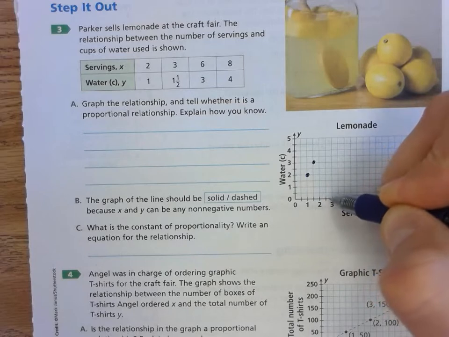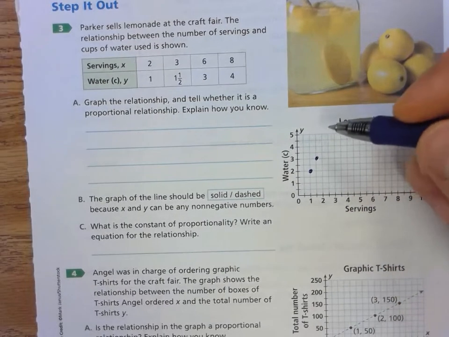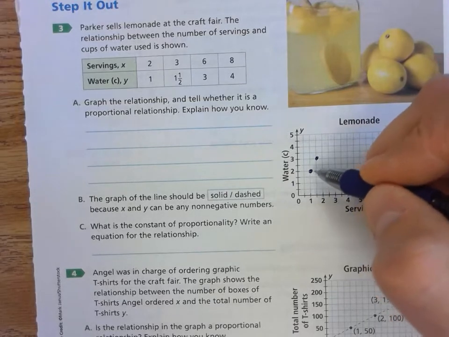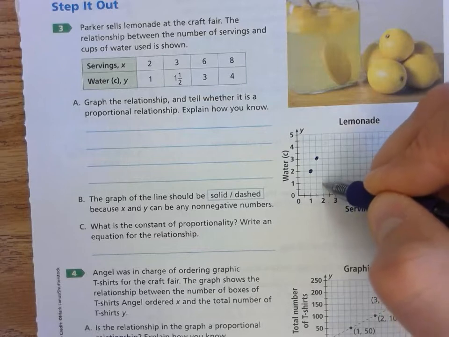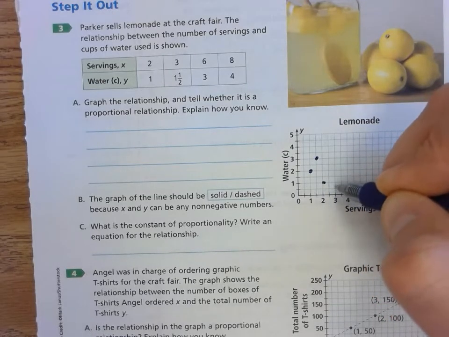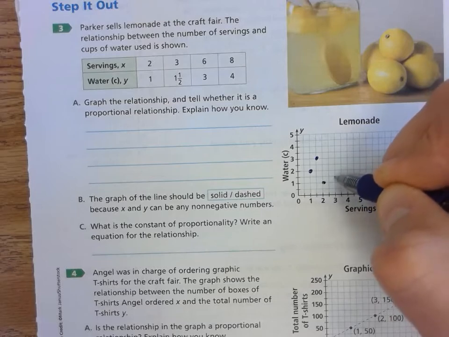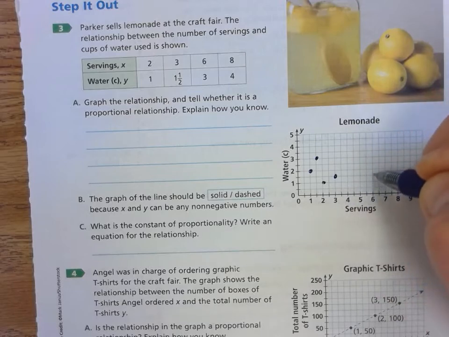At 3 cups of water, oh, I think I might be doing that wrong. Sorry. Let's go back. So at 2 servings, you got 1 cup of water. At 3 servings, you got 1.5 cups of water. At 6 servings, you got 3 cups of water.